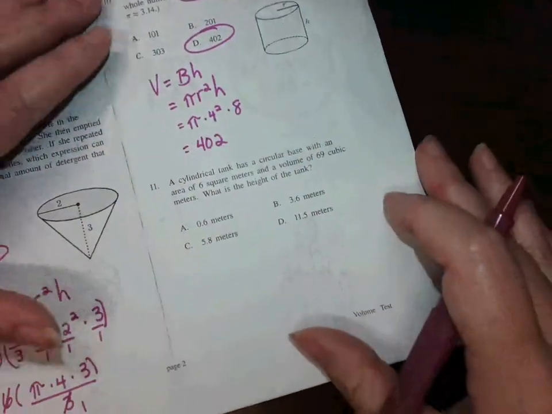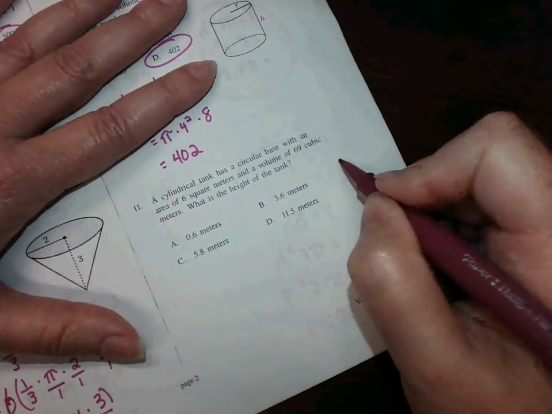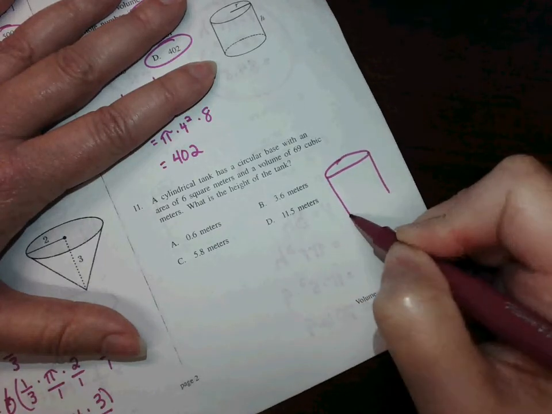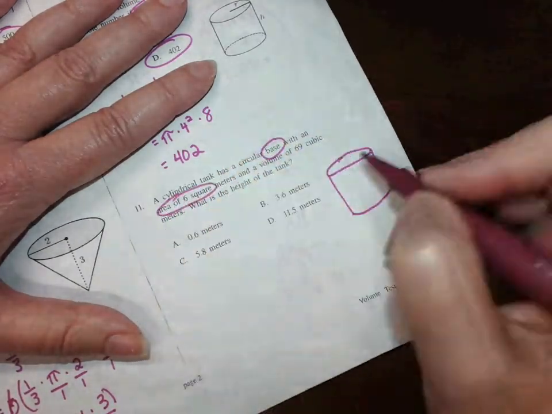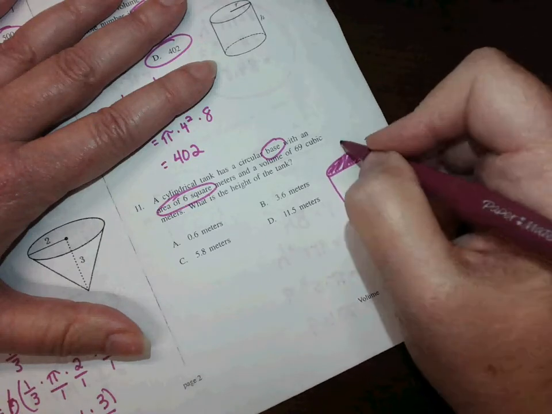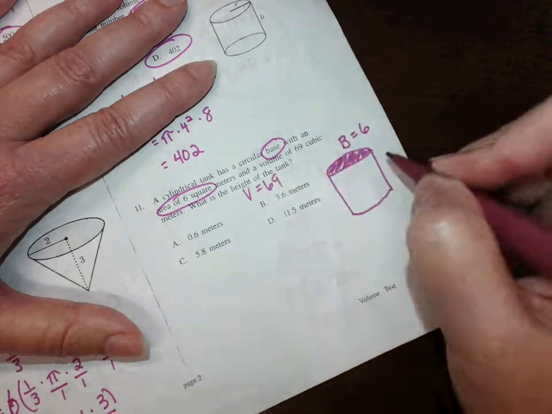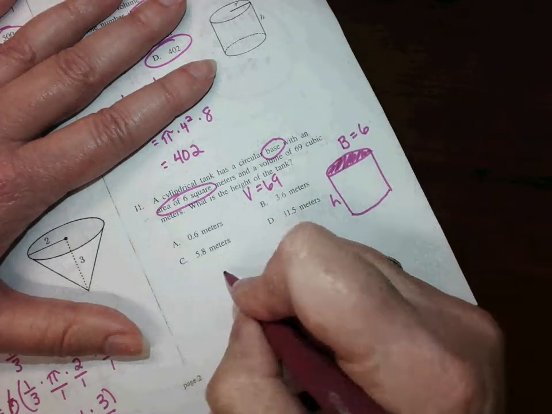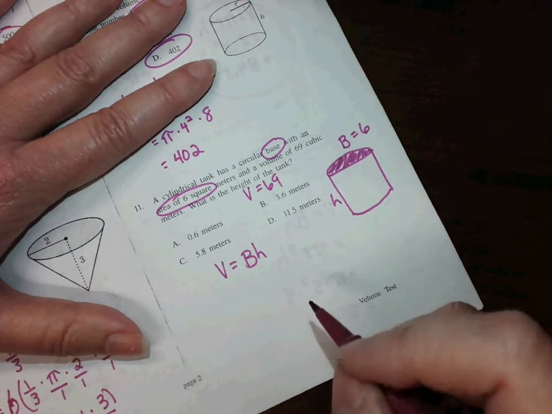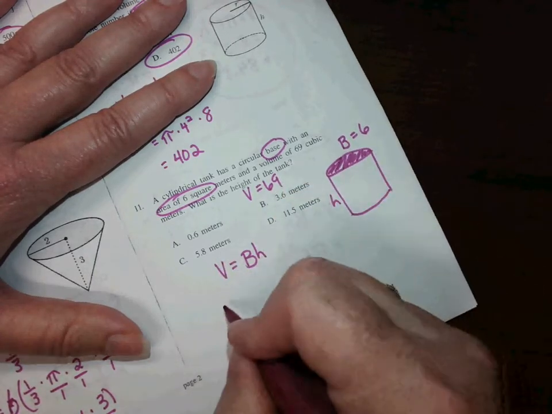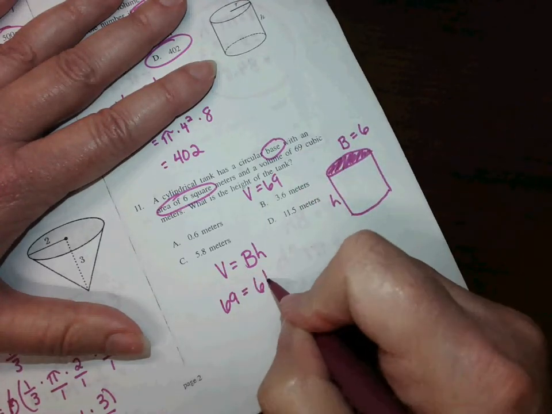Number 11, we've got a cylinder-shaped tank. I'm going to draw my cylinder here. And it says that it has a base area of 6. So that means this whole thing, that's my big B. And then it tells me I have a volume of 69, and it wants to know the height. I'm going to use this formula on the formula chart and fill in what I have. I have my V. In place of the V, I'm going to put 69. I have my B. I don't know the H.